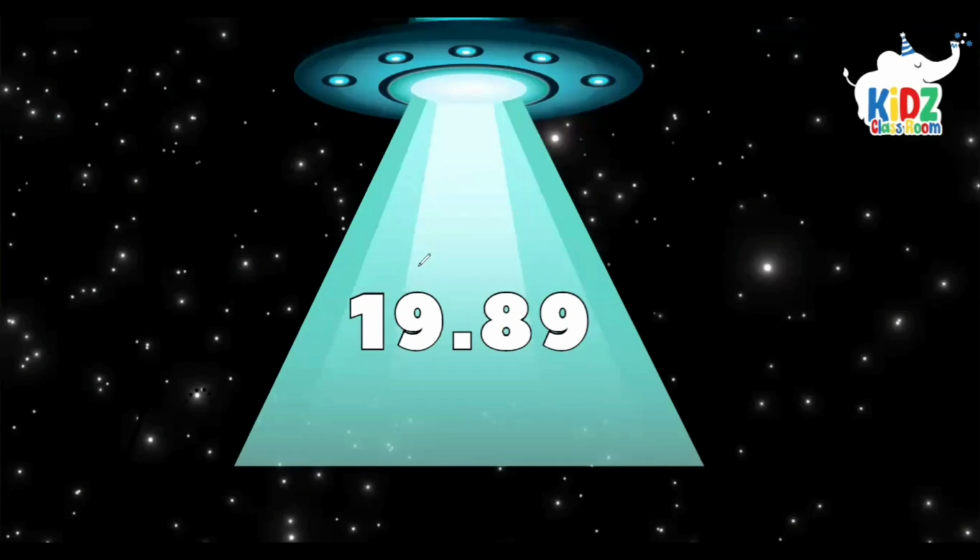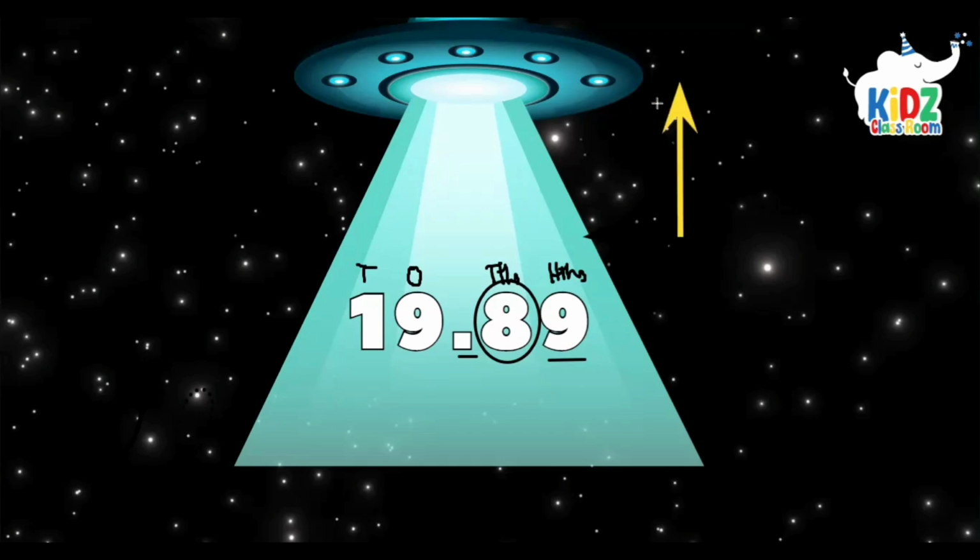19.89. So first let's write the places. Ones, tens, and after the decimal point, the first place is tenths, and after it, hundredths. So how many tenths are there? 8. And how many hundredths? 9. So the rule was that if the hundredths digit is greater than 5, we will round up.